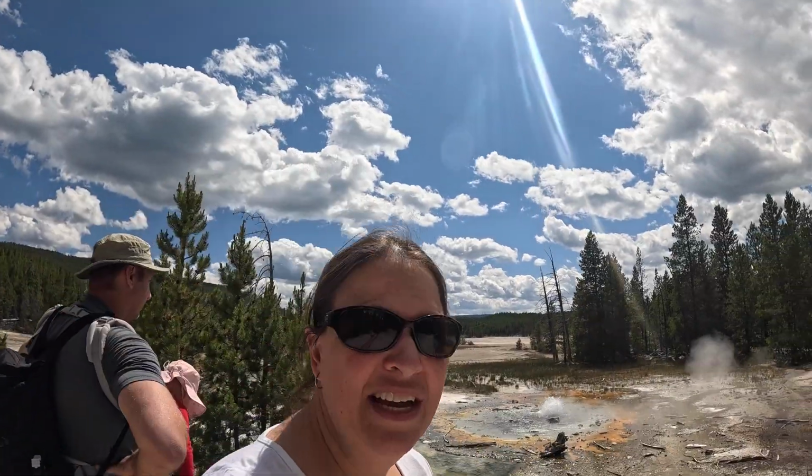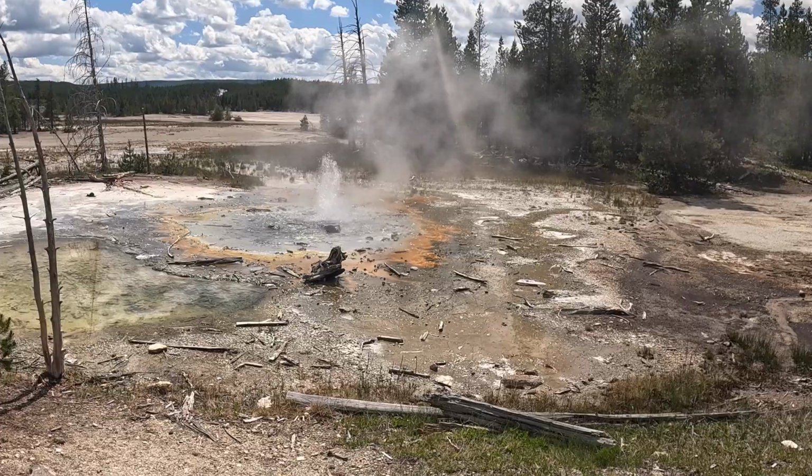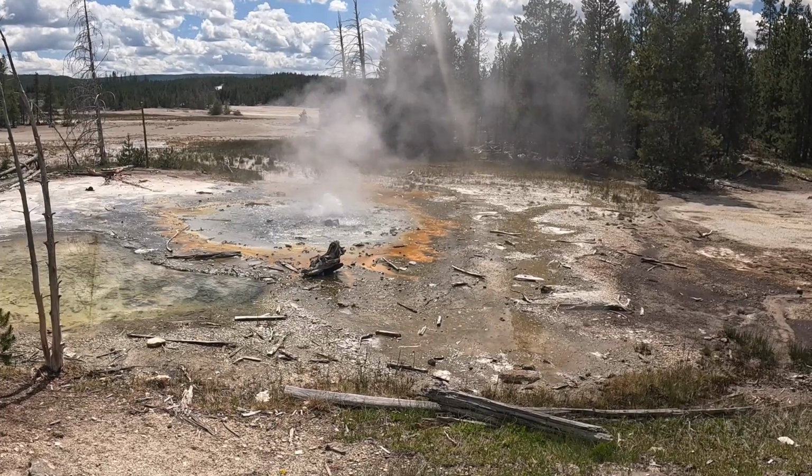This is Minute Geyser. Pretty cool geyser. I guess in the past it used to erupt every 60 seconds, but now because of the changes in the earth and earthquakes, it is unpredictable.